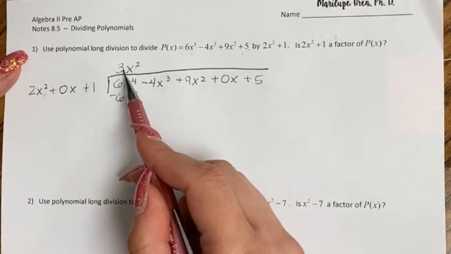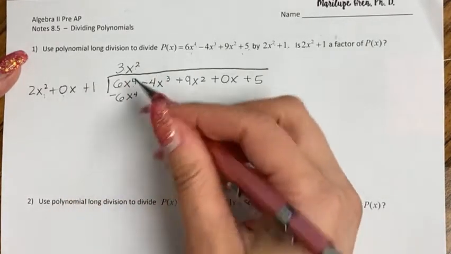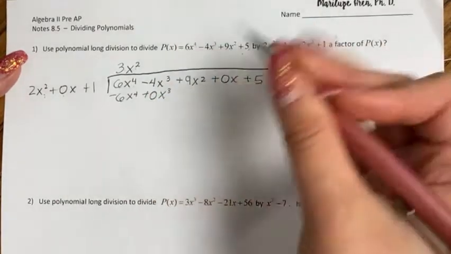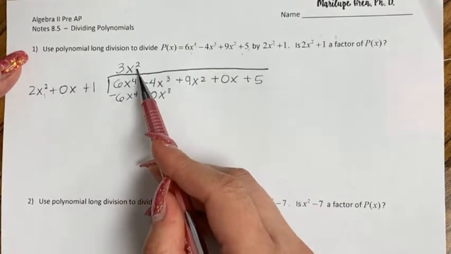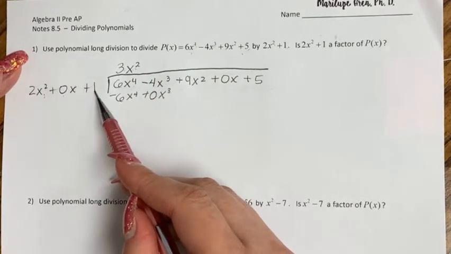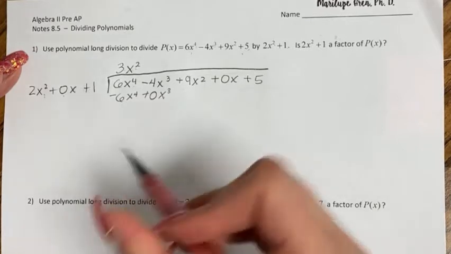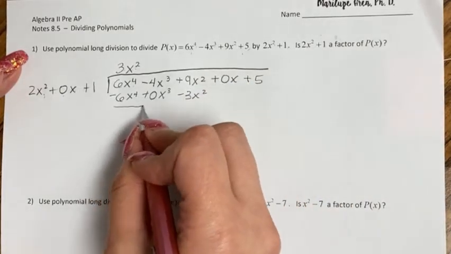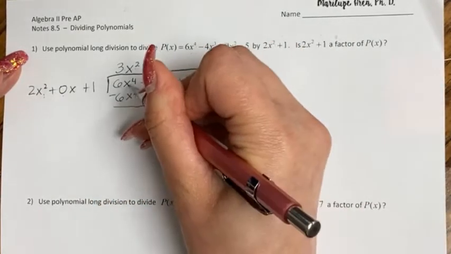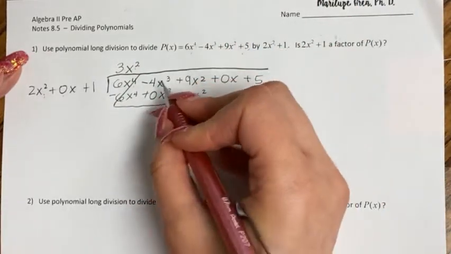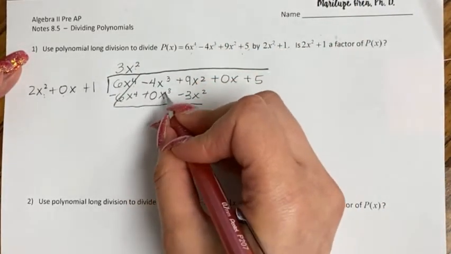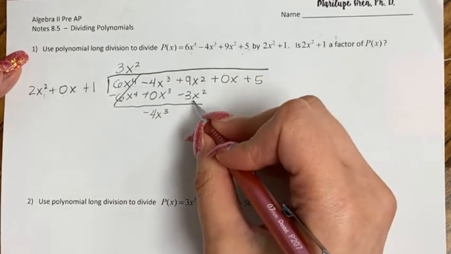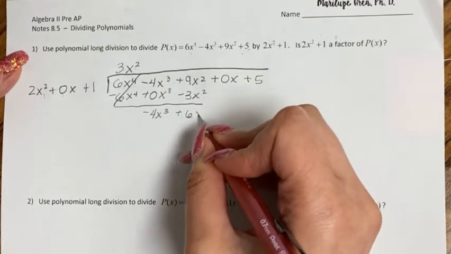Then you multiply 3x^2 times a 0. You know that that one is going to be a 0, so here that space is going to be a 0. Then 3x^2 times 1 is going to be positive 3x^2. Positive outside goes negative inside, so you have negative 3x^2 here. At this point you do this line, you cancel this one, and combine like terms. Negative 4x^3 plus 0 is going to be negative 4x^3. 9x^2 minus 3x^2 is going to be positive 6x^2.